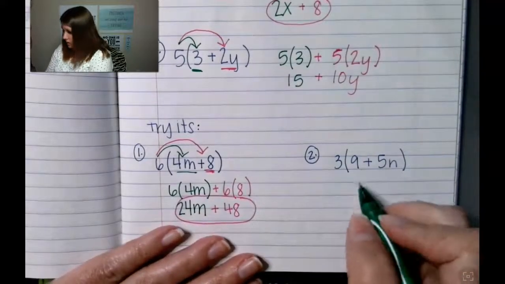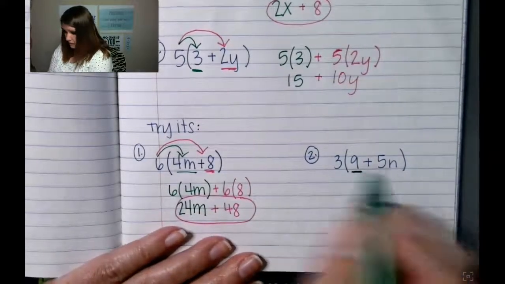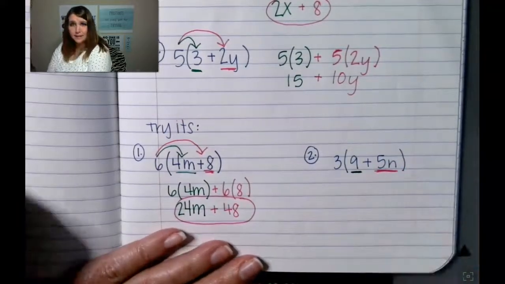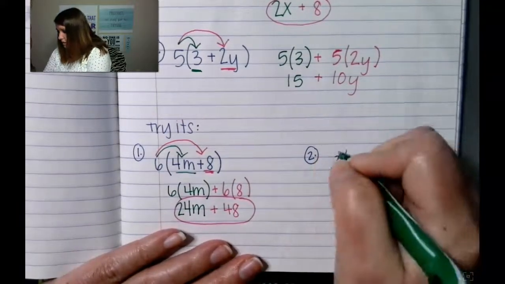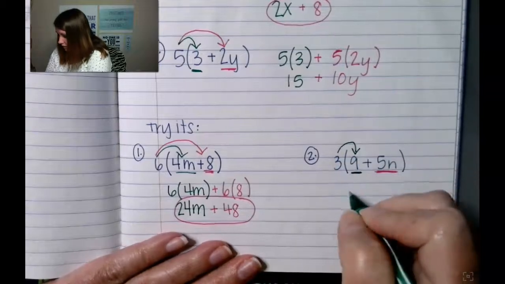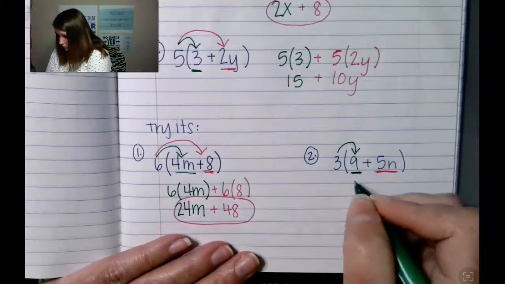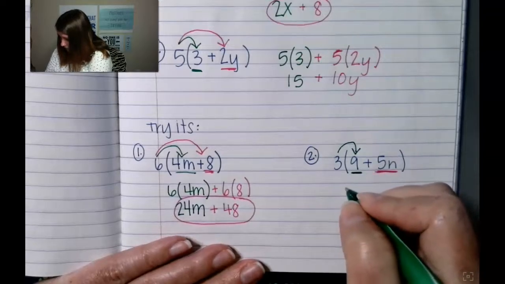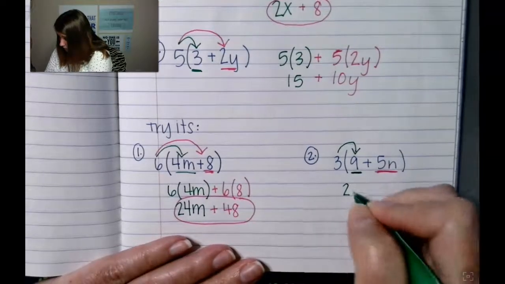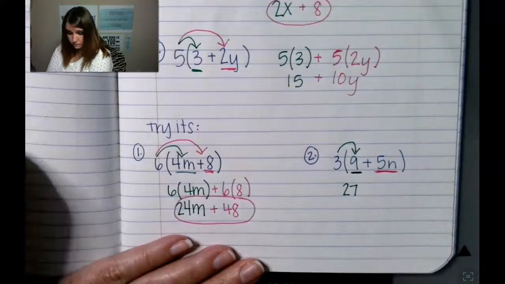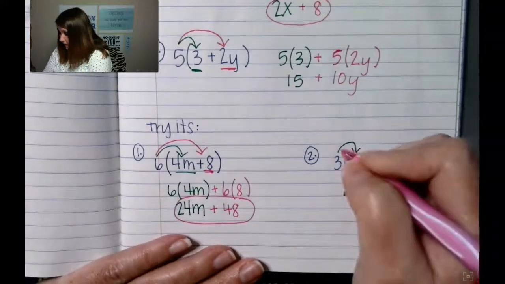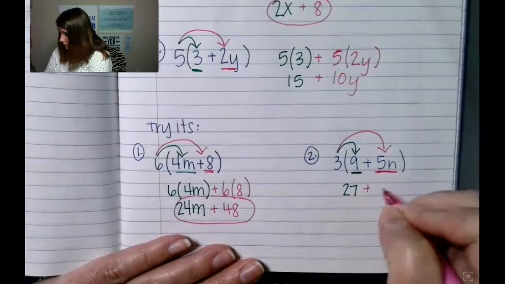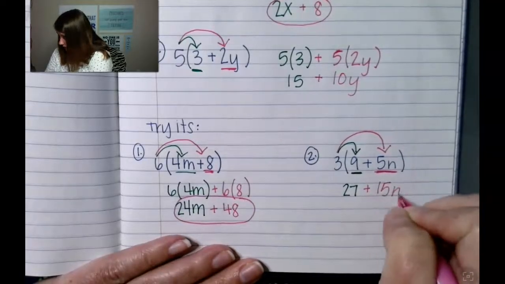Okay, let's go to number 2. On number 2, 9 is our first term and 5n is our second term. So 3 times 9 is our hippity, with a little froggy jump to the 9. And we have a hoppity: 3 times 5n, plus 15n.